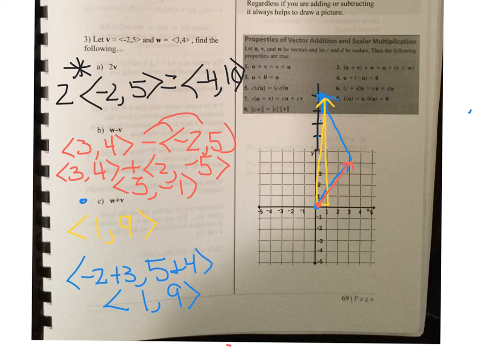So from here I would go over 1, 2. And then I'm going to go down 5, 1, 2, 3, 4, 5.